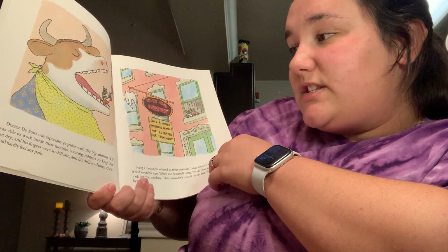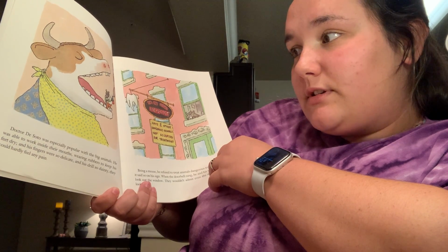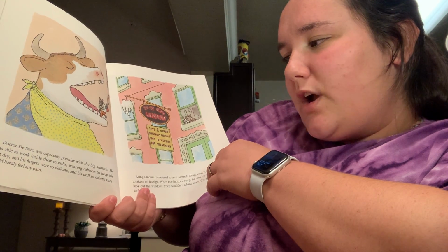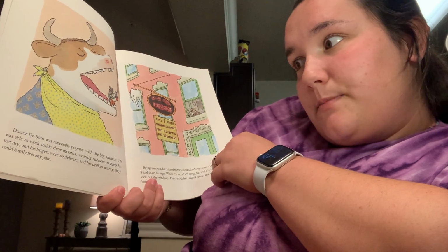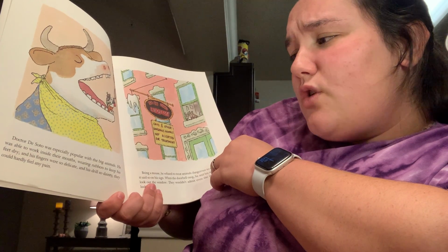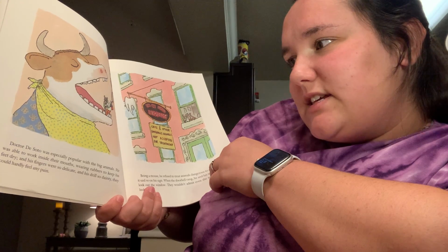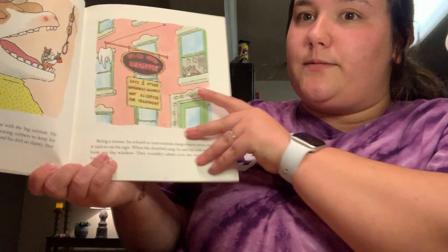Dr. De Soto was especially popular with the big animals. He was able to work inside their mouths wearing rubbers to keep his feet dry, and his fingers were so delicate and his drills so dainty they could hardly feel any pain.